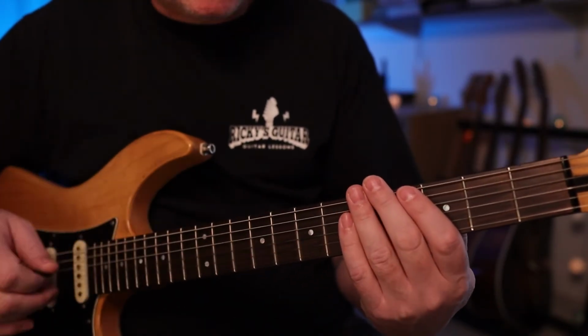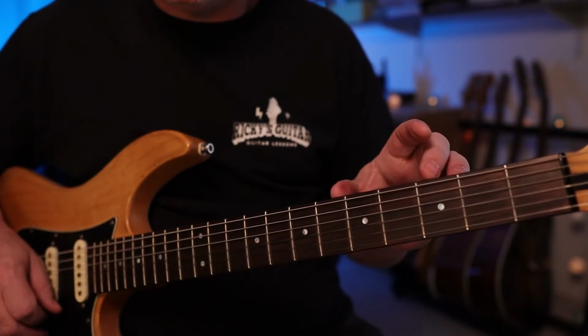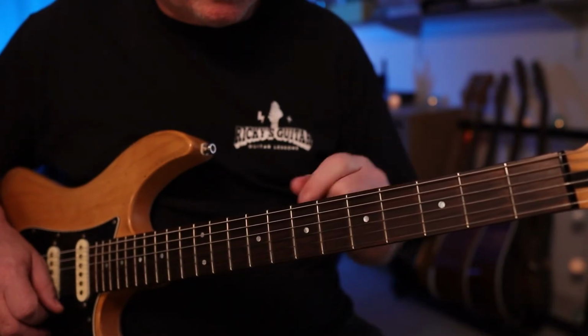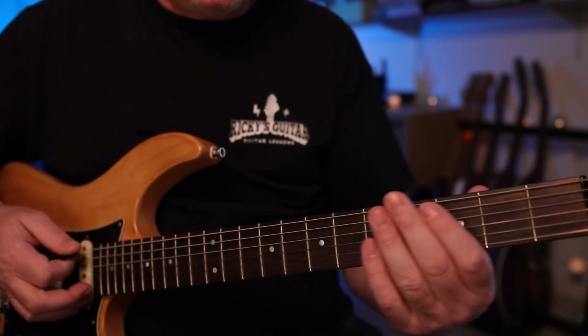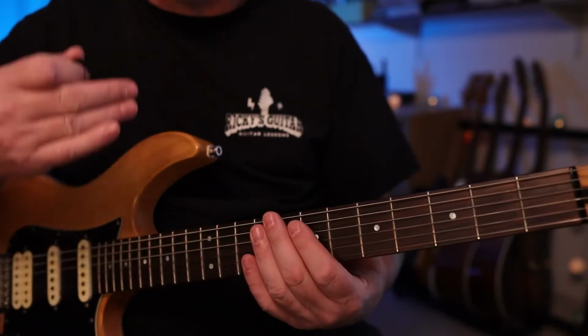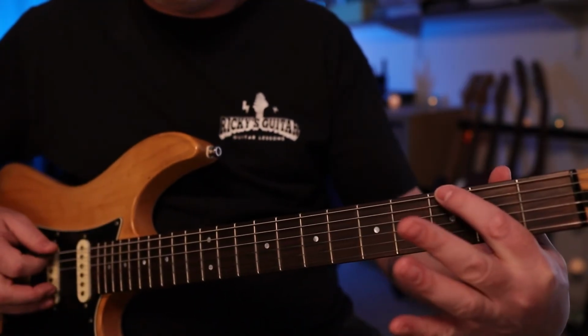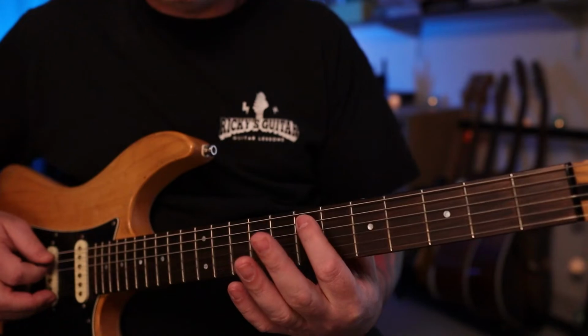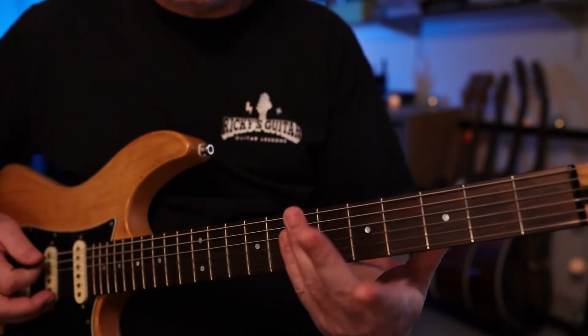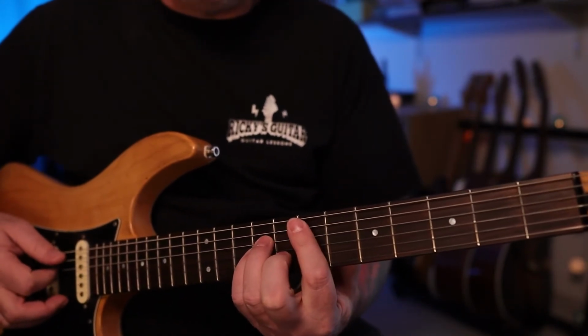You've heard that 1,000 times before, and that's a real cliche thing. You need to be able to do that. So next what we need to do is look at the secondary triads, or the minor shapes. So these are the majors. Now this is the minors. So let's turn these all into minor shapes.